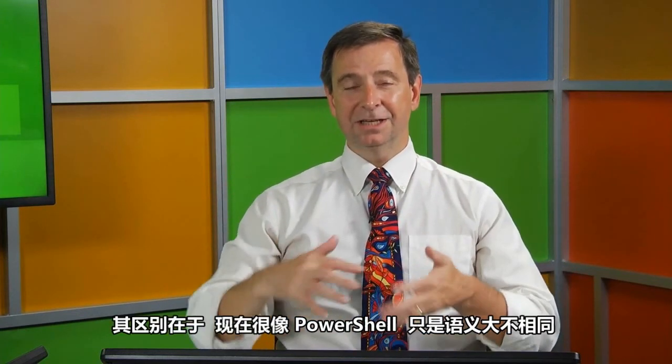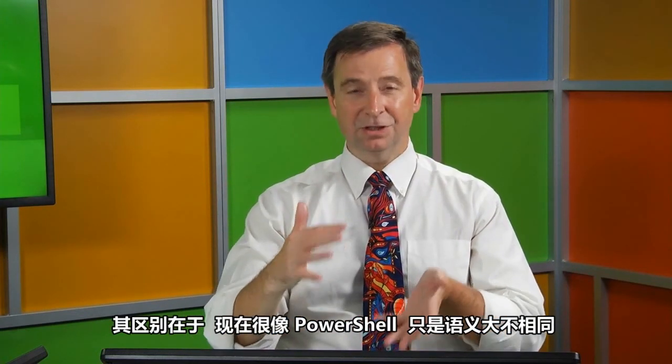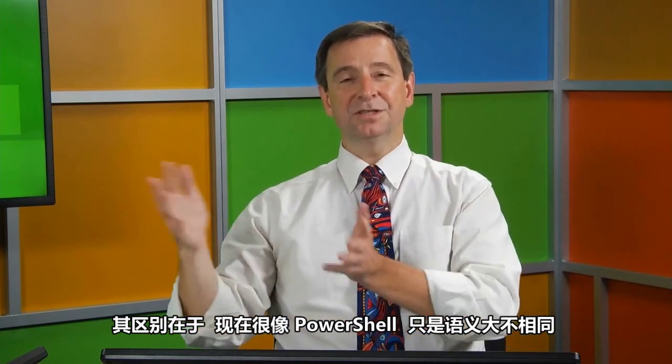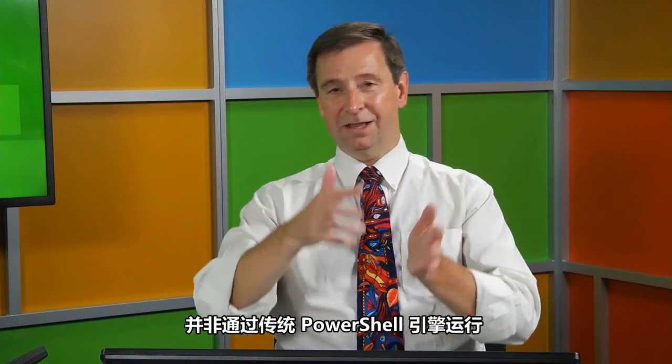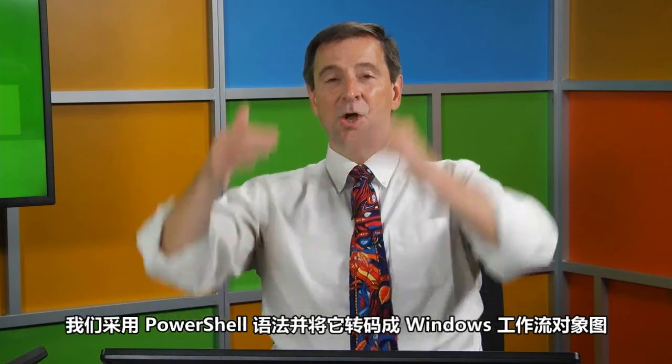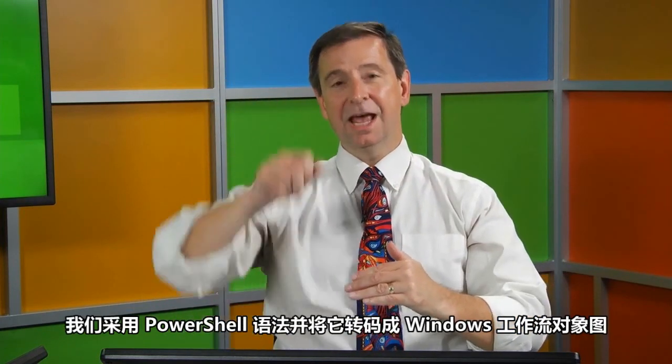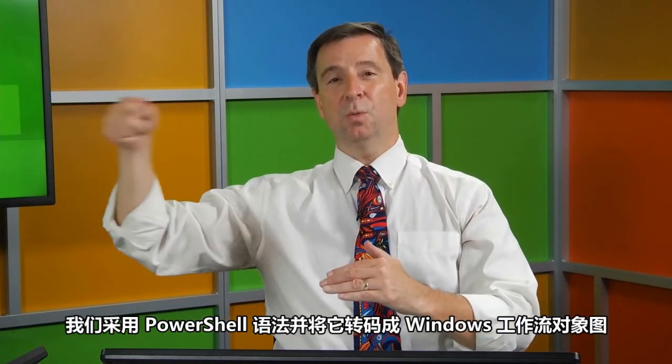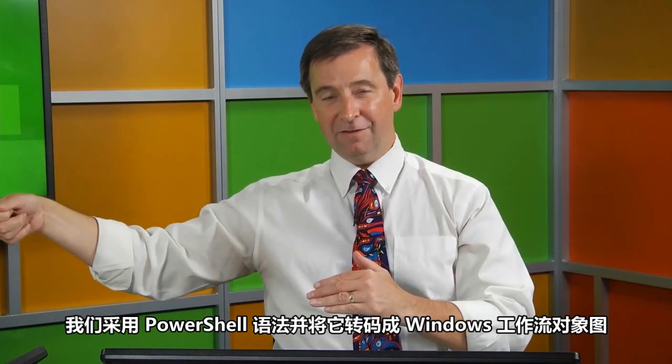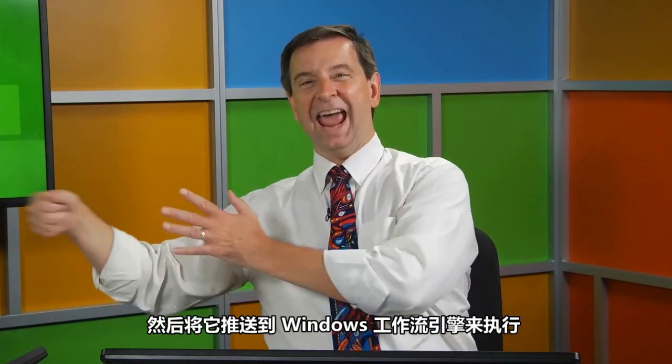The difference is that it looks just like PowerShell, except it has very different semantics. It isn't run by the traditional PowerShell engine. We take that PowerShell syntax and transcode it into a Windows workflow object graph, and give it to the Windows workflow engine to execute.